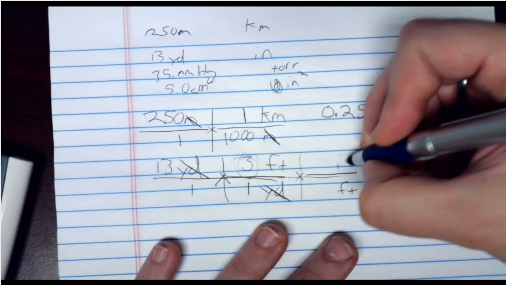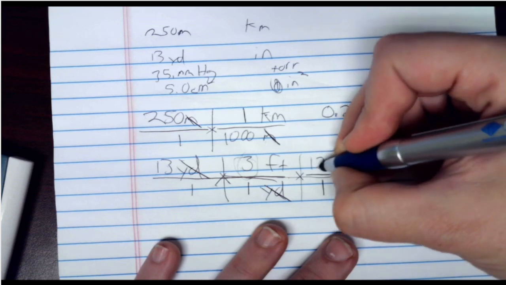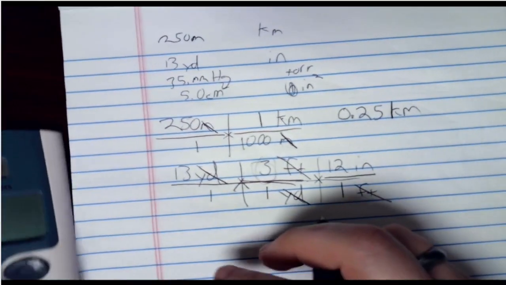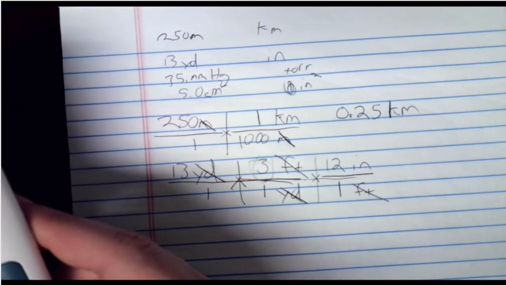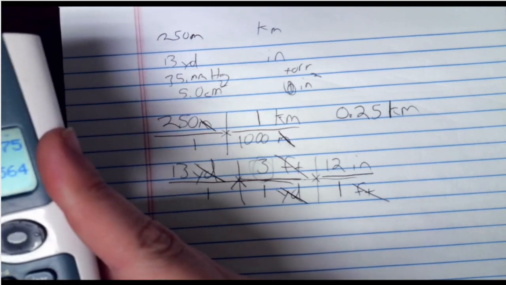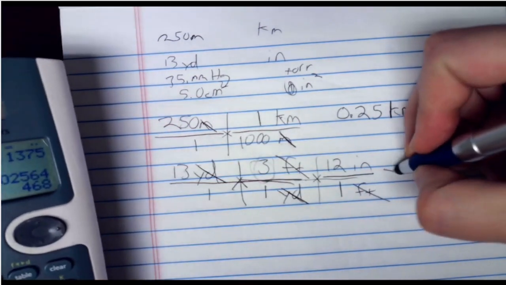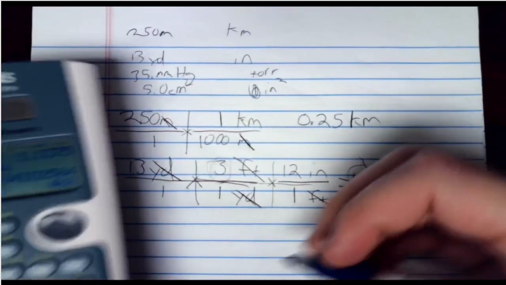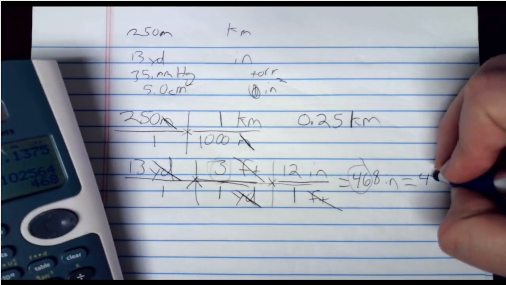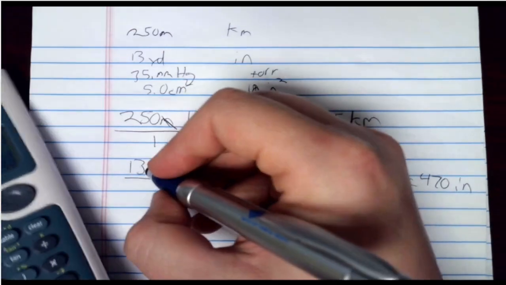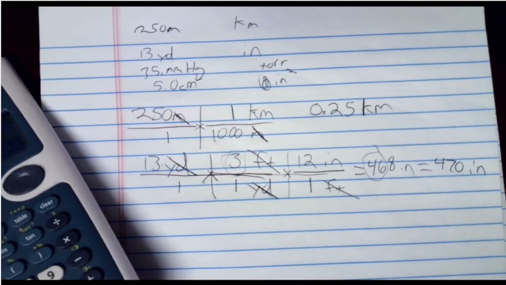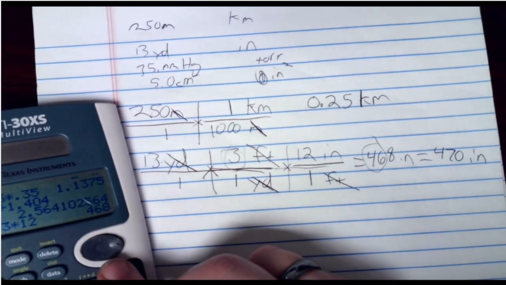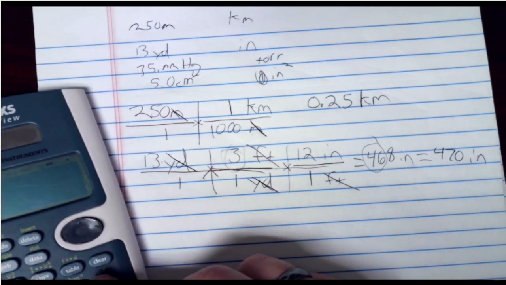Feet to inches. Once again, I know this one. 1 foot is 12 inches. So in this case, it's just 13 times 3 times 12. Even though your answer gets 468 inches, we can only know these first 2 digits. So it becomes 470 inches because we don't know this any more accurately. We don't know, is it exactly 13 yards or is it about 13 yards?